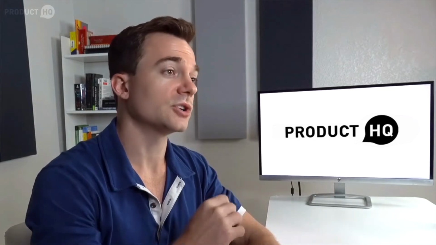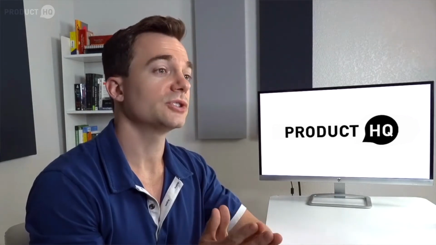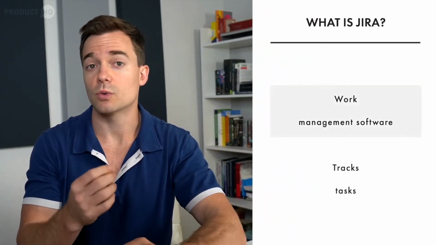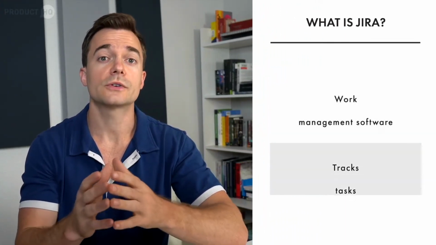Now let's go ahead and start off with Jira. So Jira initially started off as a bug and issue tracker, and over time it evolved into a general work management software. It is useful for tracking and managing the scope of the tasks needed for product management. And the product is owned by the Australian tech company Atlassian, which also owns Confluence and Trello. According to Atlassian, over half the users of the software use it for agile projects.